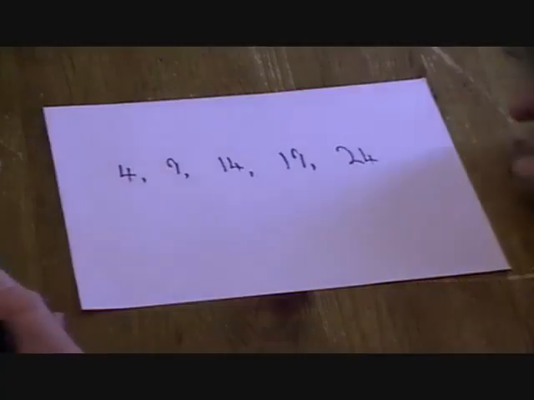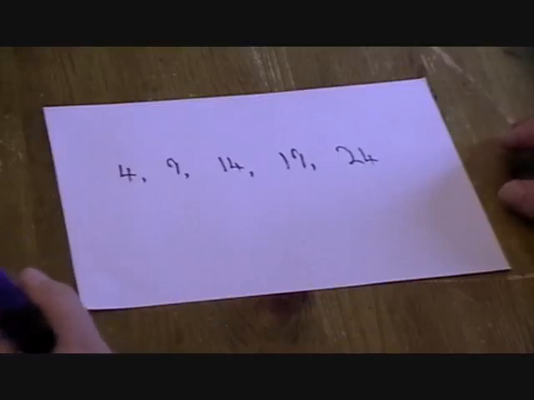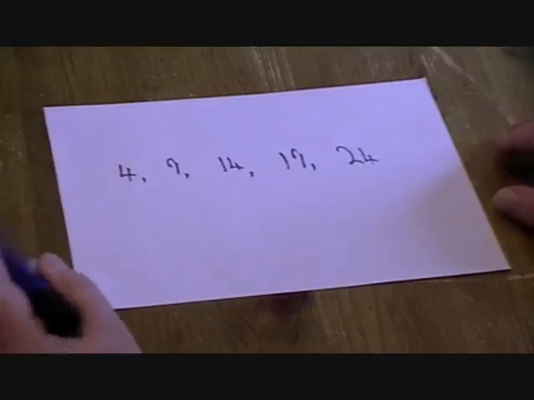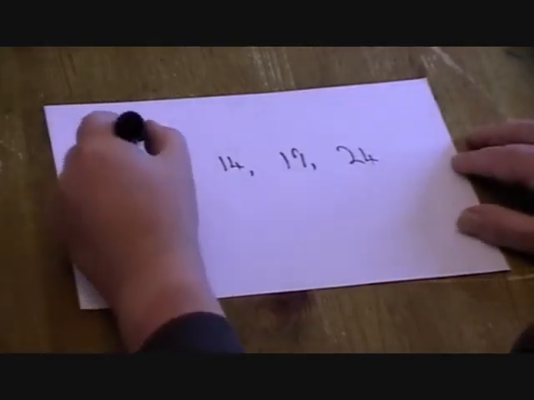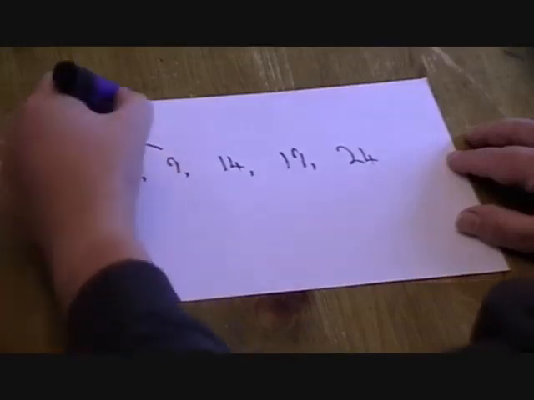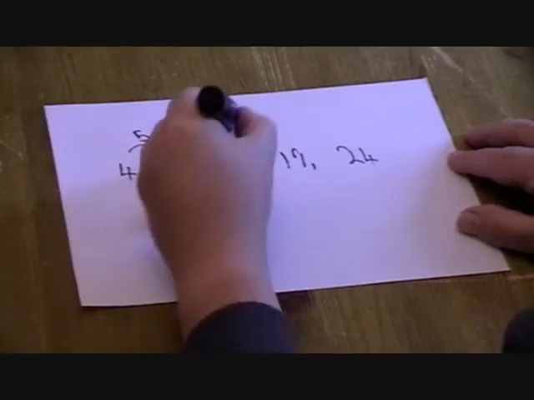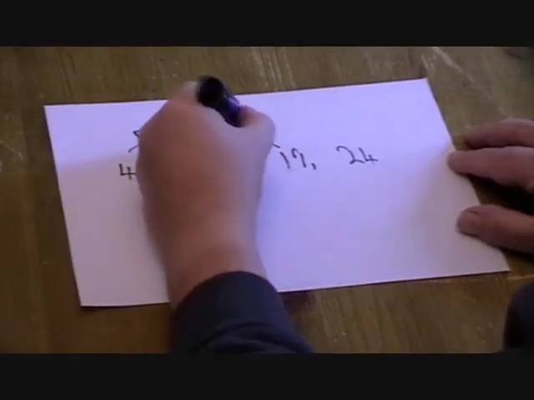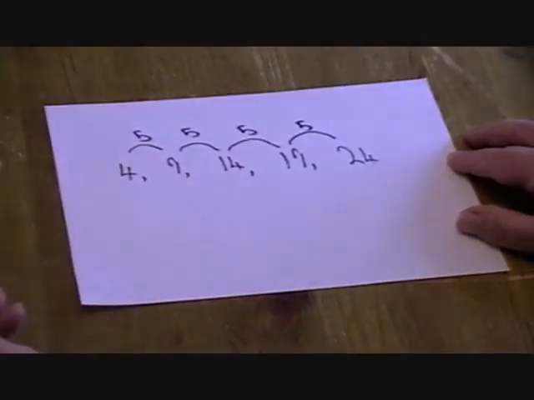The first type of questions that comes up, although to be honest these are a little bit too easy for the 11 plus, are ones where you have to look at the difference between the numbers in the sequence. So this has a difference of 5, this has a difference of 5, this has a difference of 5, and so on.